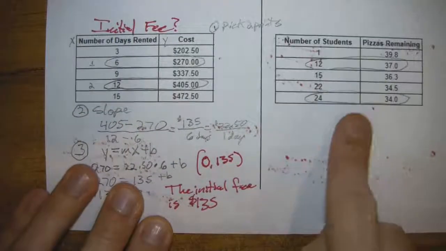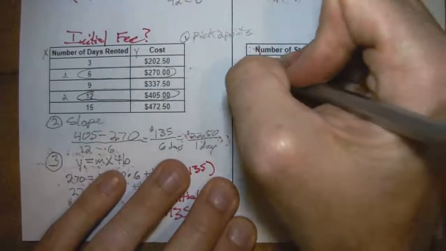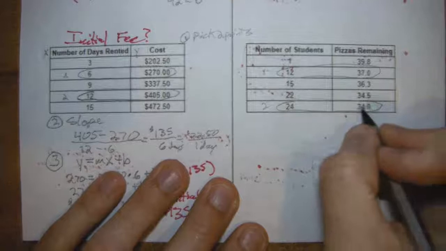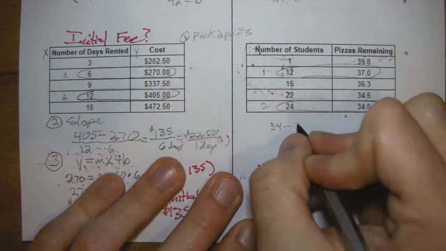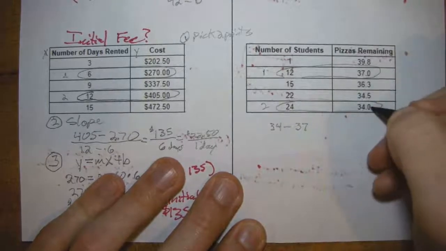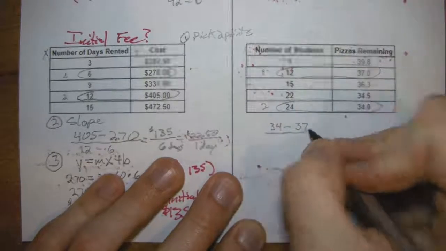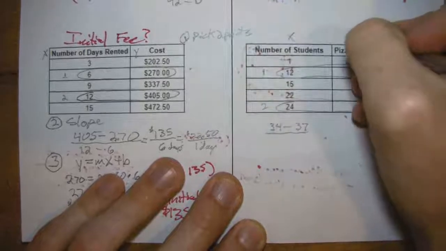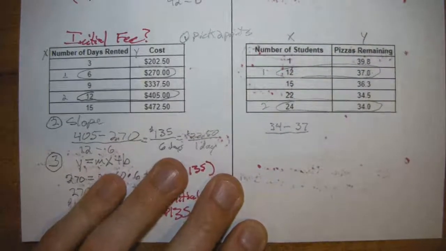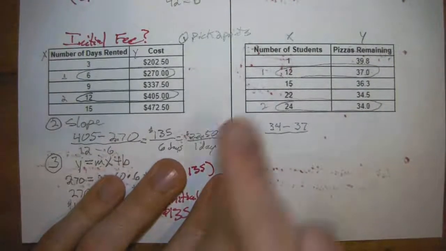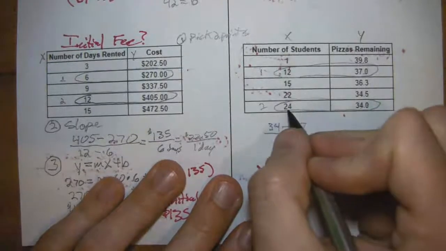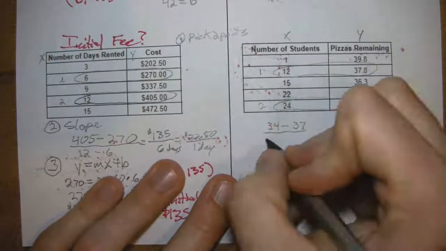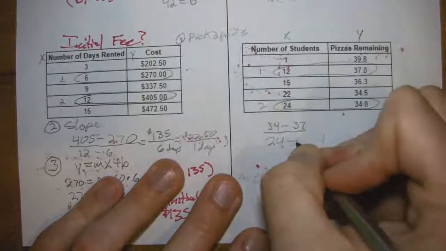Step 2, we need to find our slope. So let's do that. So coordinate 1, coordinate 2, here we go. So 34, subtract 37, because remember, y2 minus y1. Now we need to do the x's. In this case, our number of students is going to determine how many pizzas are remaining. So maybe it's a basketball game or something. However many students show up to the game is how many pizzas we'll end up with. All right. Let's see. Number of students for 2 is 24. And for 1 is 12.